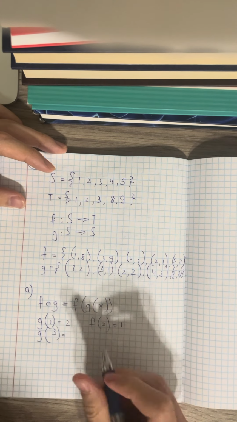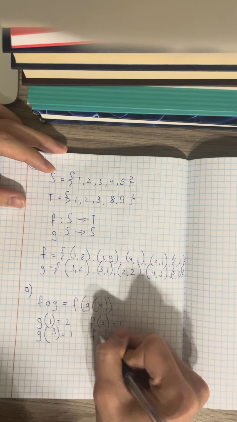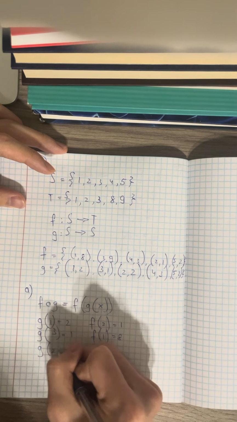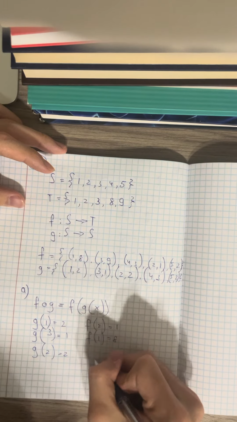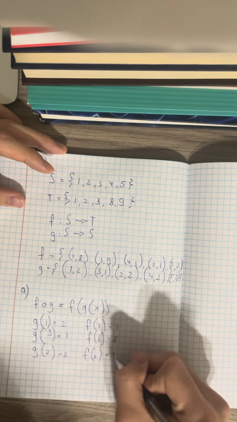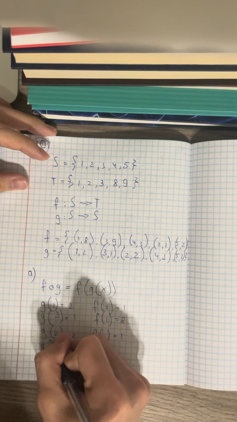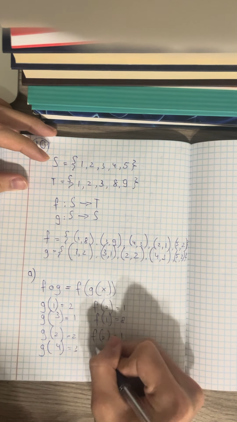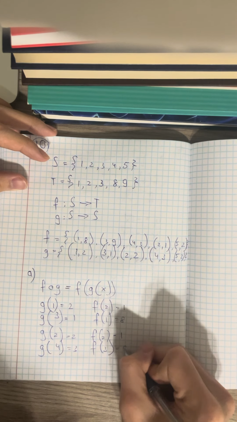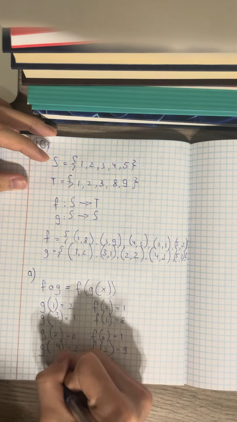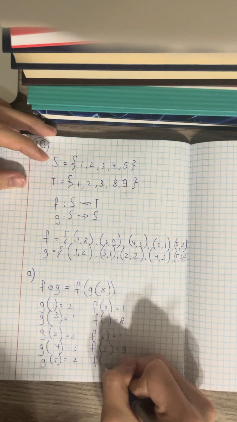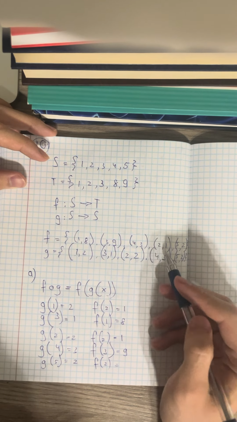G3 is 1, and F1 is 8. G2 is 2, and F2 is 1. G4 is 3, and F3 is 9. And last, G5 equals 2, and F2 is 1.